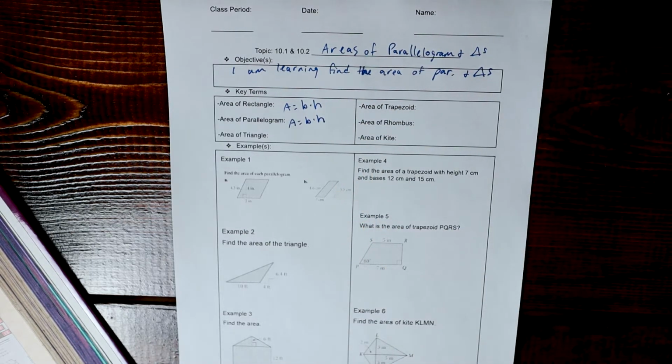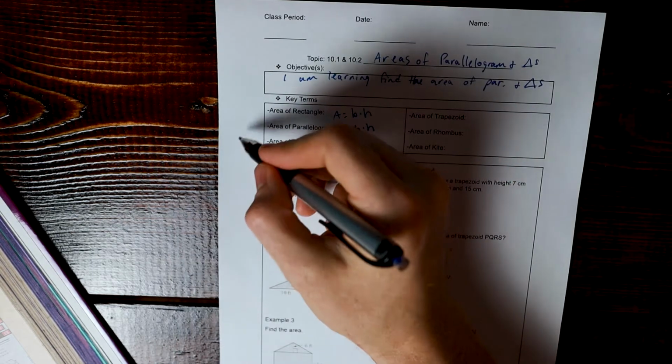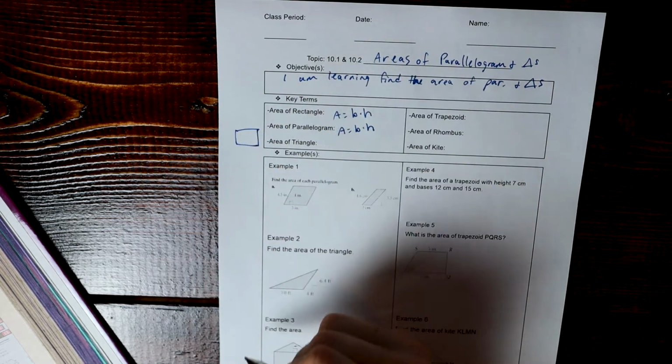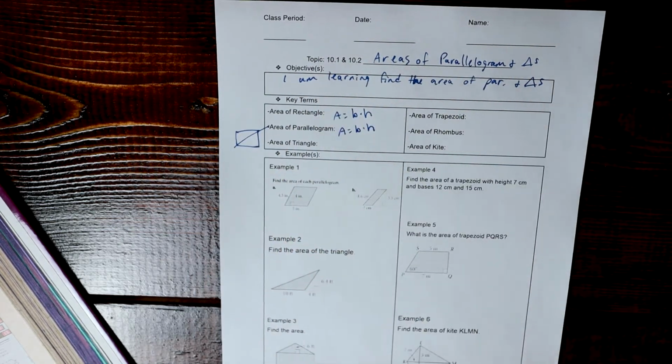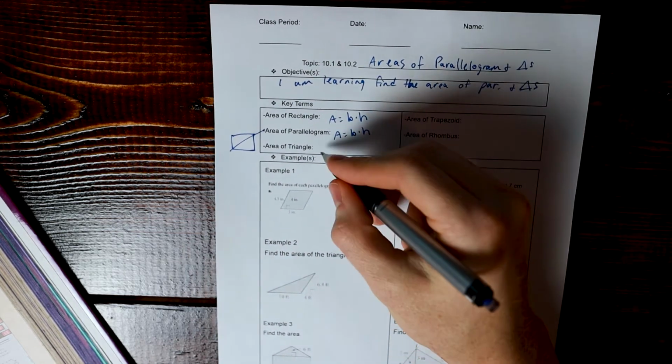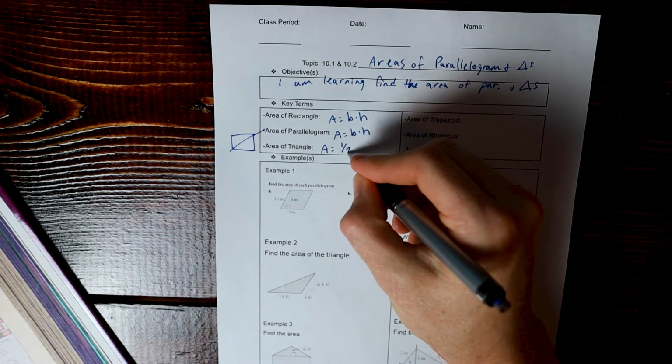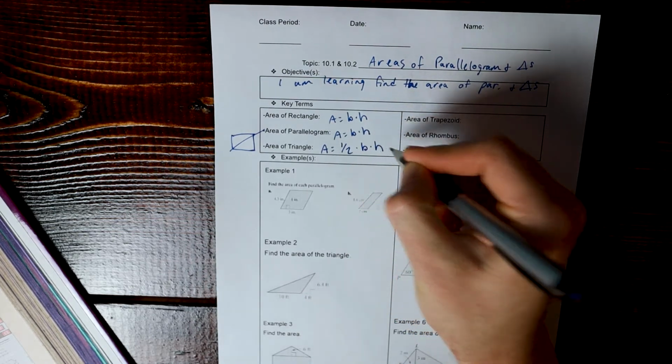And then a triangle, if you think about it, if we were to take this rectangle, which is base times height, and we cut it in half, you have two triangles. So that gives us the formula 1/2 base times height.